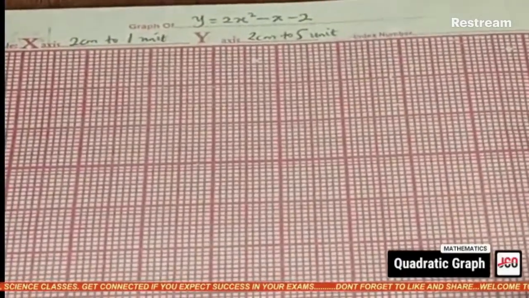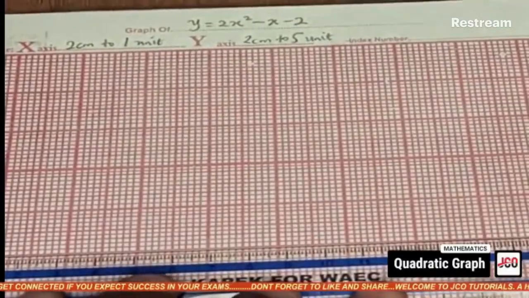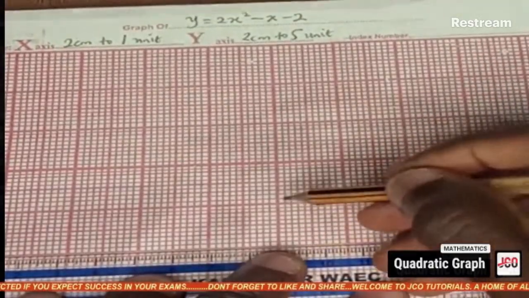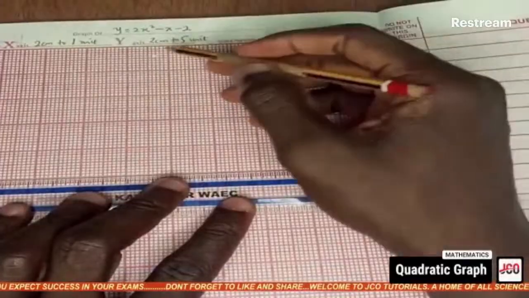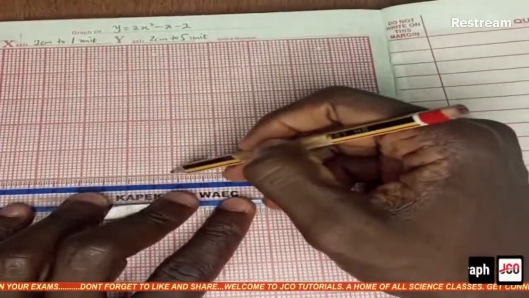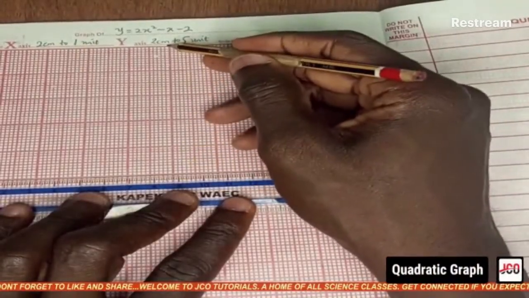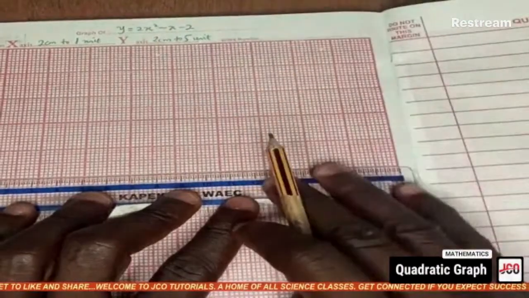So if I decide to divide my graph at this level, it means here will be 0. I'm counting, the y-axis says 2 cm to 5 units. If I'm counting now, 5, 10, 15, 20, 25, it's not going to accommodate 34.